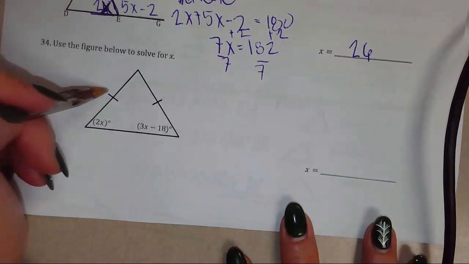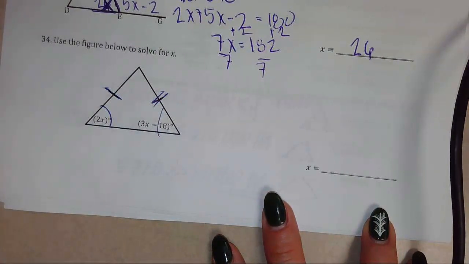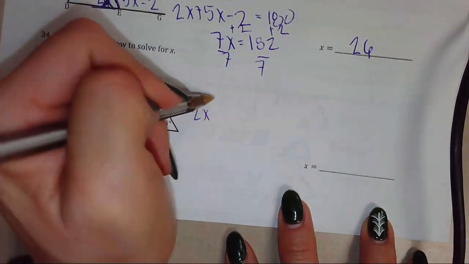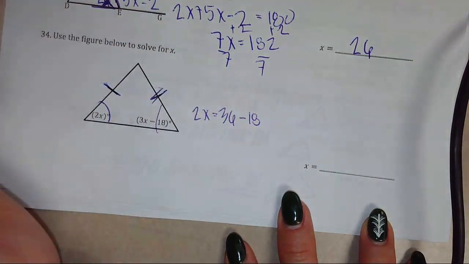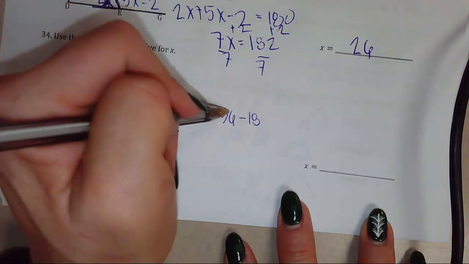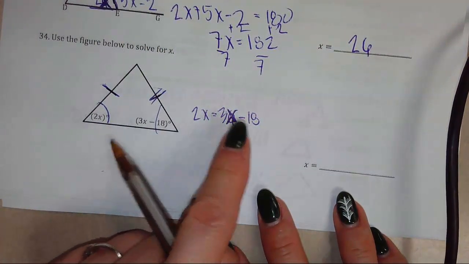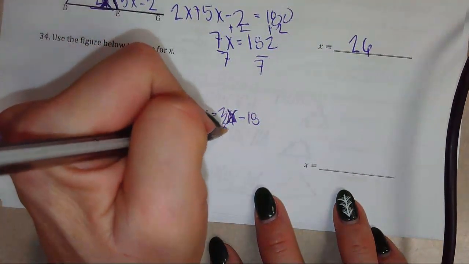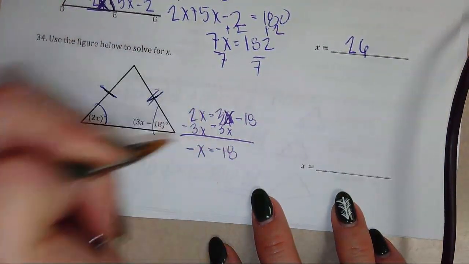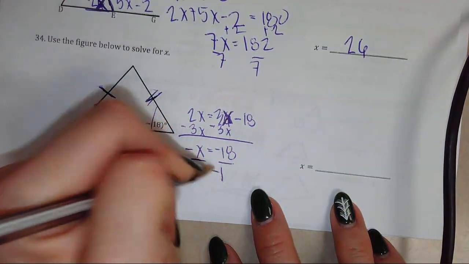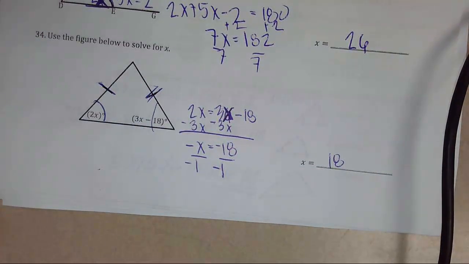Okay, again, I see that this is an isosceles triangle, so this angle and this angle are congruent. I'm going to set them equal. So 2x equals 3x minus 18. Why do I keep writing 6 instead of an x? So what I'm going to do here is subtract 3x and subtract 3x, and I'm going to get negative x equals negative 18. I've got to get rid of that negative 1, so I end up with x equals 18.